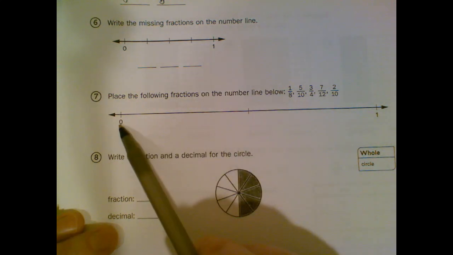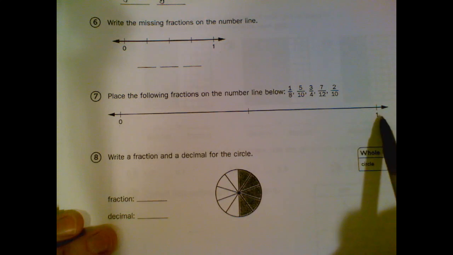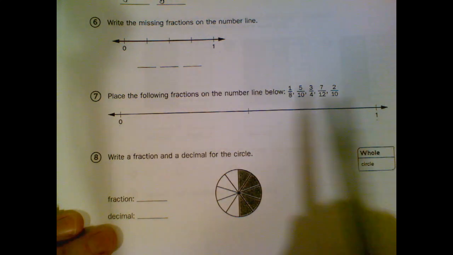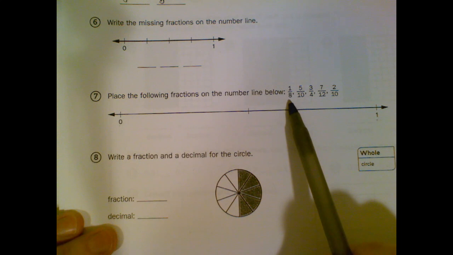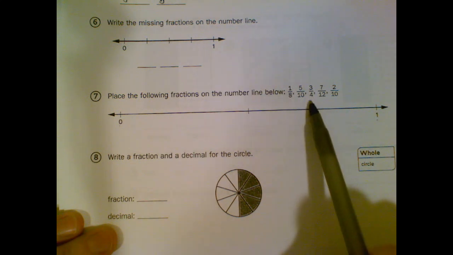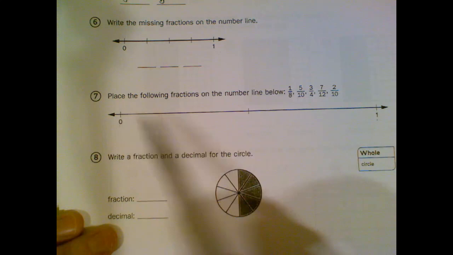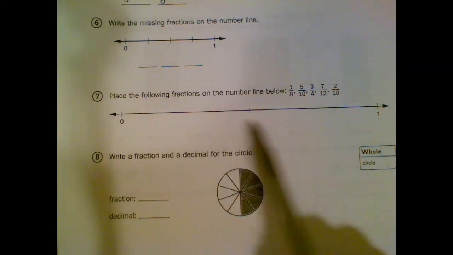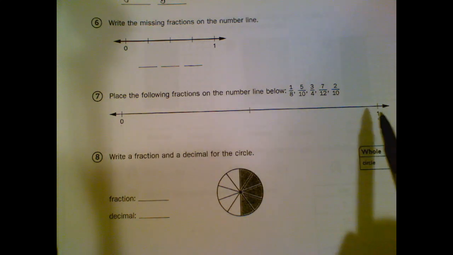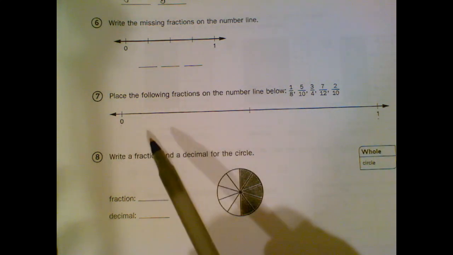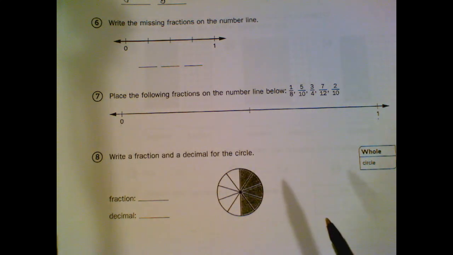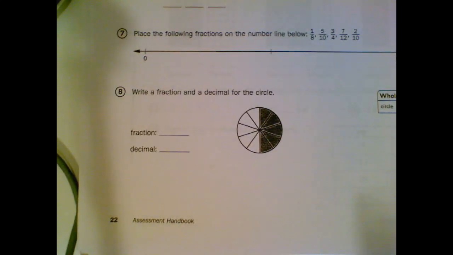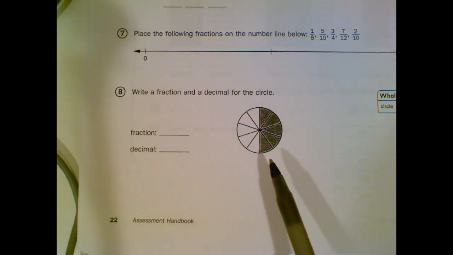So you see your number line starts at 0 and it only goes to 1. I would like you to put 1/8, 5/10, 3/4, 7/12, and 2/8 on this number line. I'm going to be looking for 2 things. 1, did you put the fractions in order? And then did you put them in a place that I consider good enough, that you understand about where they should go, okay?